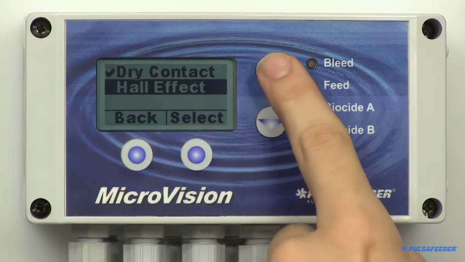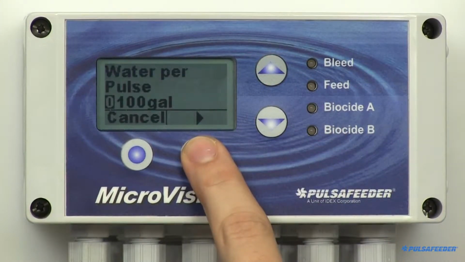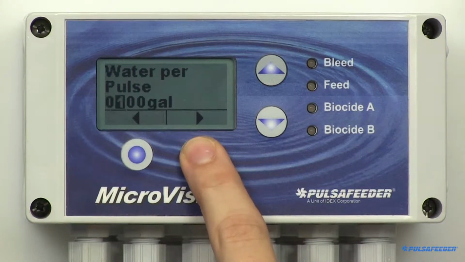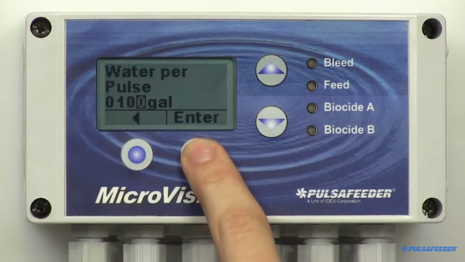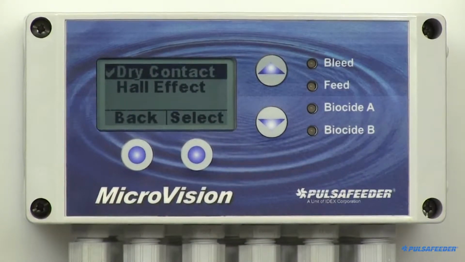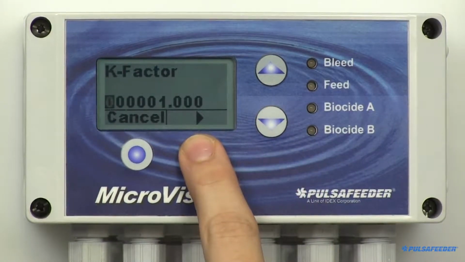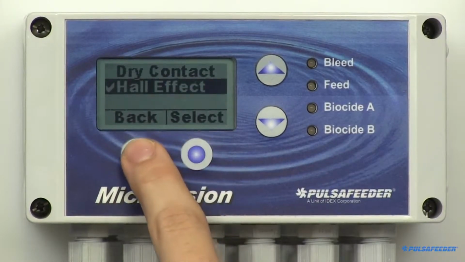If you have a dry contact style, press Select and then enter the number of gallons per contact using the arrow and soft buttons, and press Enter. The unit of measure can be changed. We'll cover that later. Select Hall effect and you'll see the screen to enter your K factor. Press Enter and OK to return to the water meter menu.